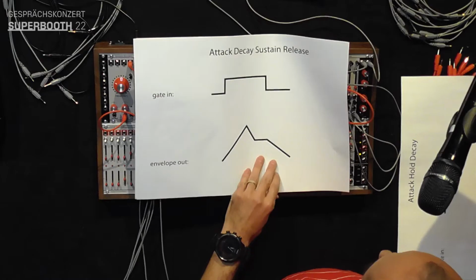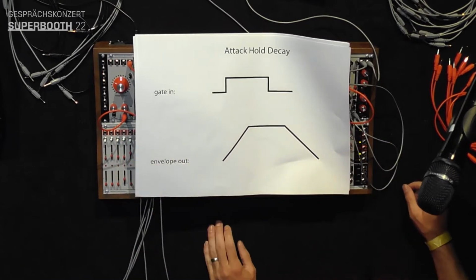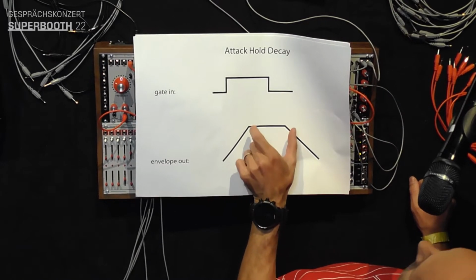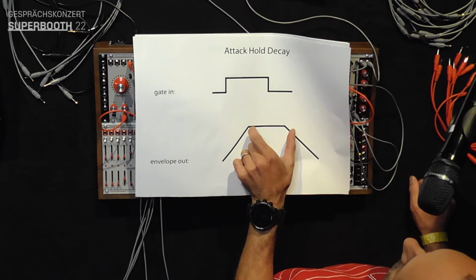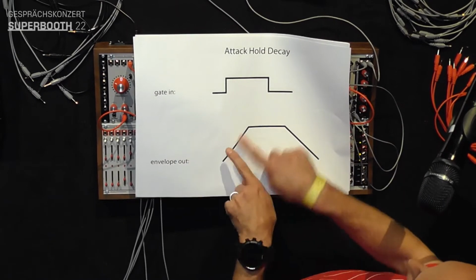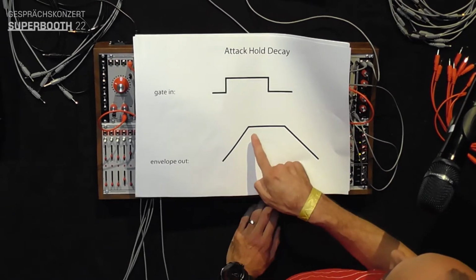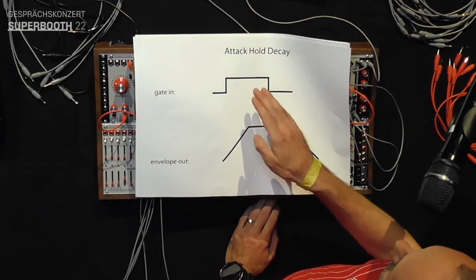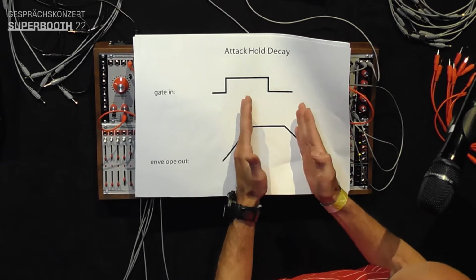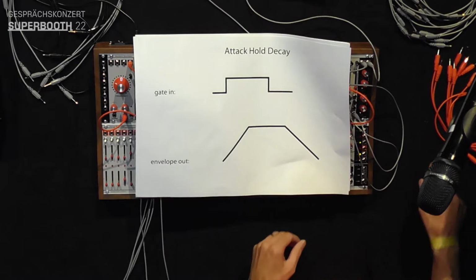But somewhere hiding in between all of these is the attack hold decay, which has a control to control how long the time at the top of the cycle. It's a bit like the attack decay, except with this additional time parameter for the holding. And this time, if you were to send a short spike into this, it would cycle through this whole time, but if you were to hold the key longer, it would continue to hold until it falls off.